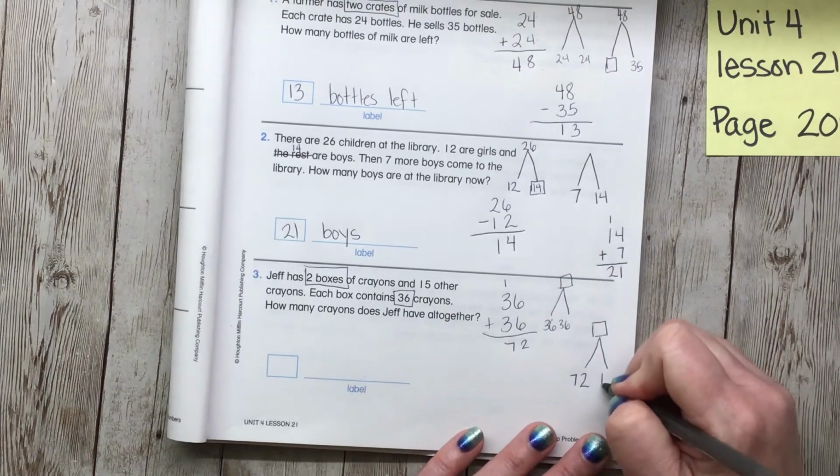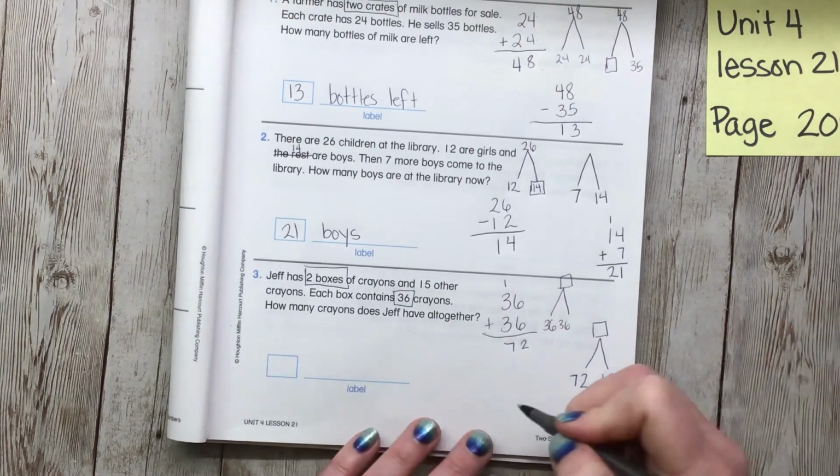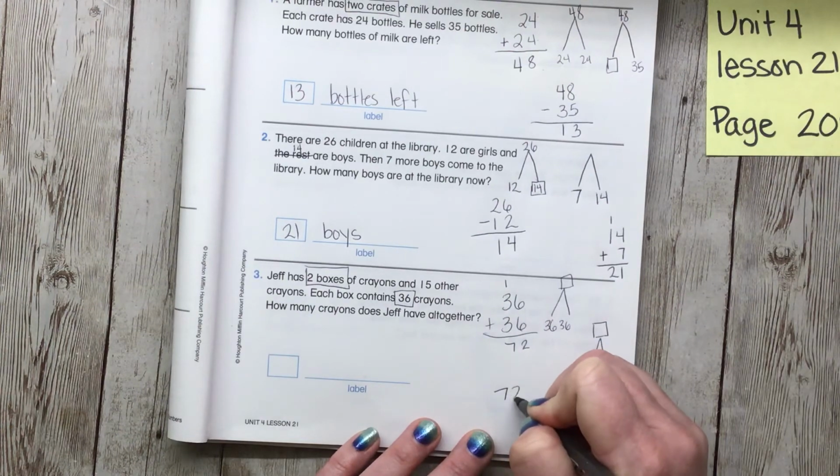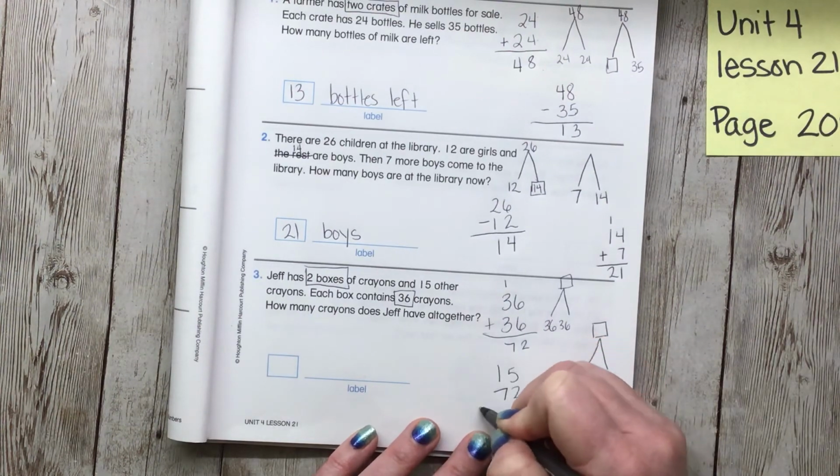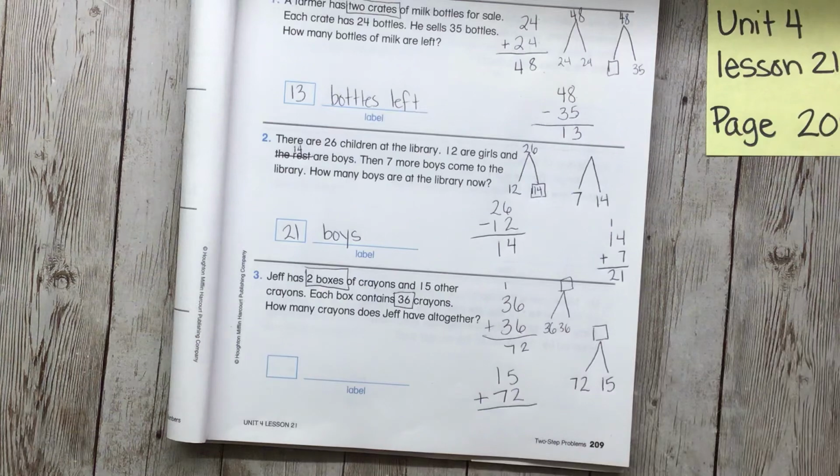Yeah, we're going to add 15 to it. So now we have 72 plus 15. Go ahead and write your answer in the chat. Take a photograph of this when you're finished and turn it in to me.